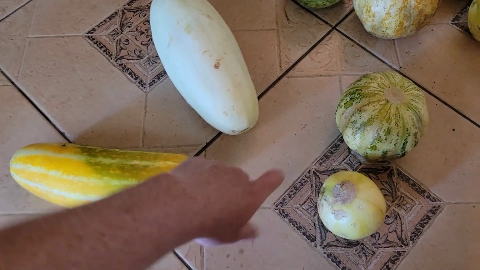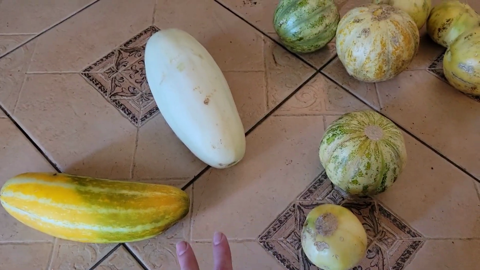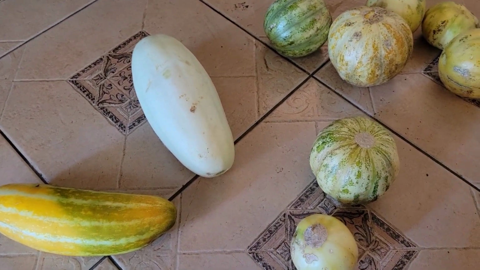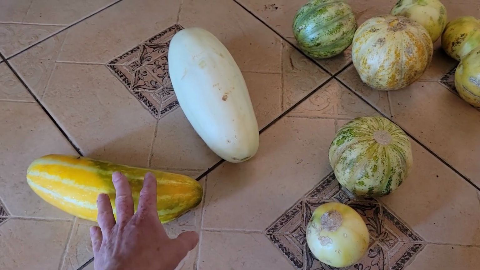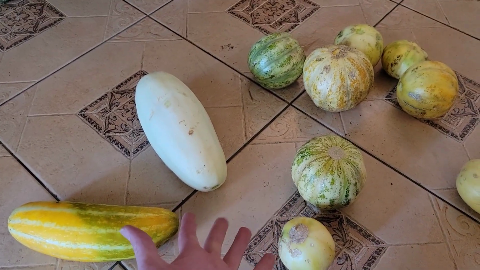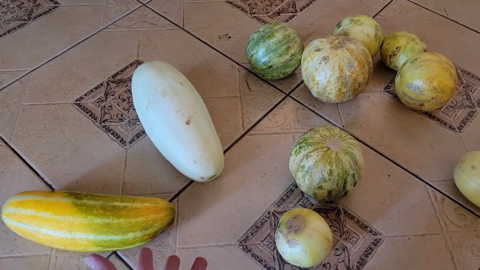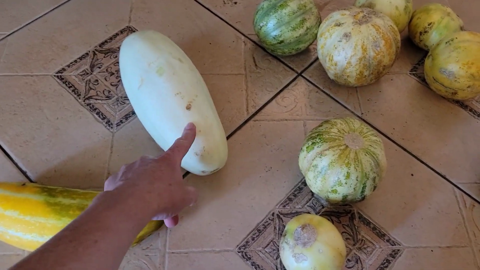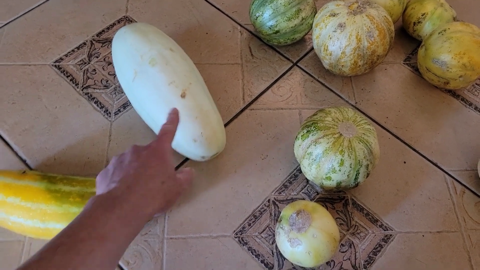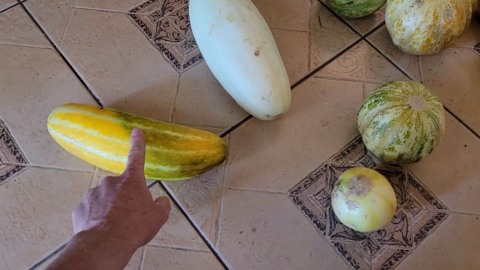So then you say, I want a round cucumber. So just to let you know, a lot of these don't look like they normally would. All these have grown or matured, and they've changed color. So this one's light green before maturity, and this one is green with stripes.